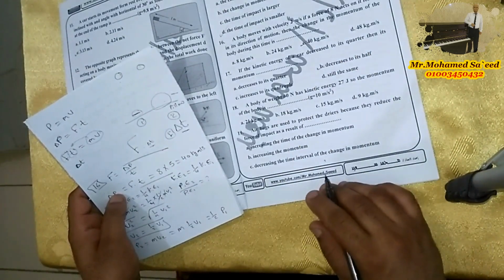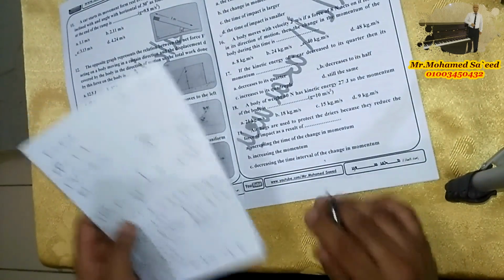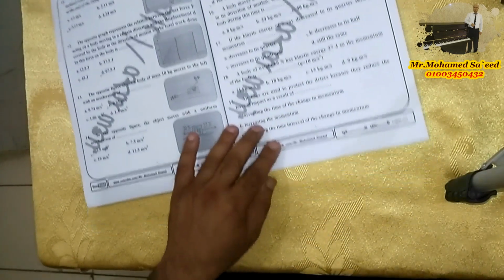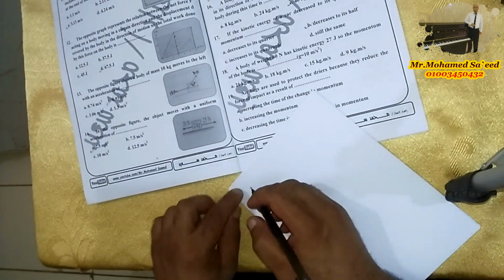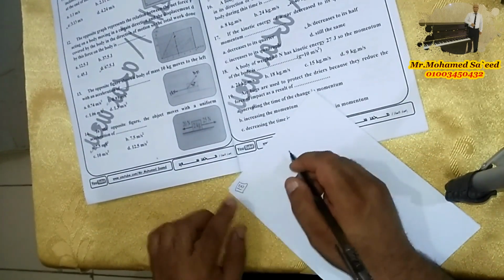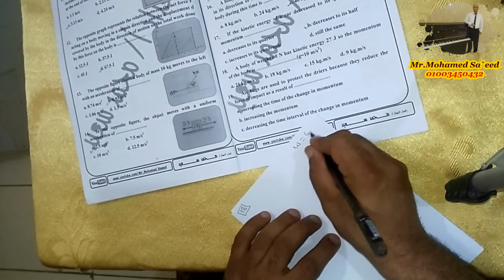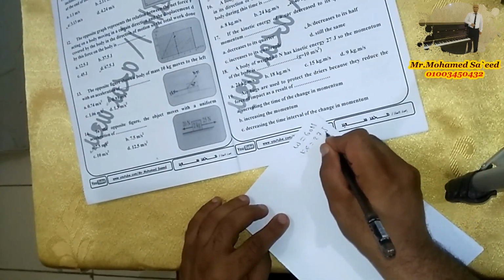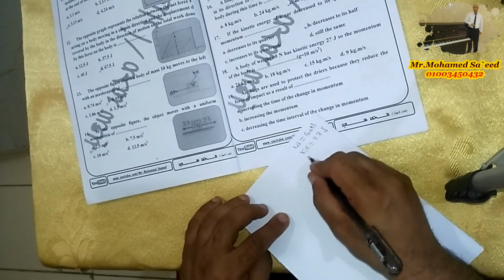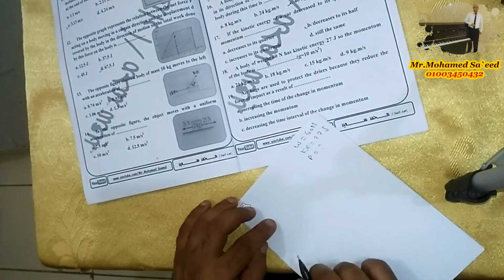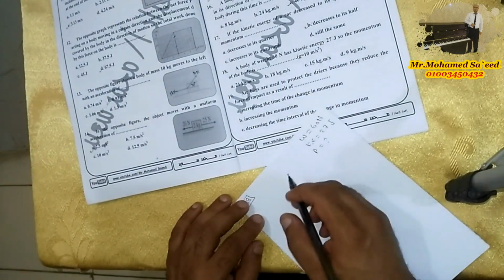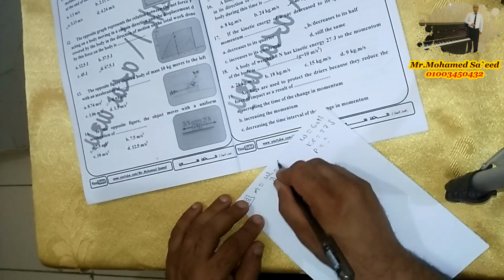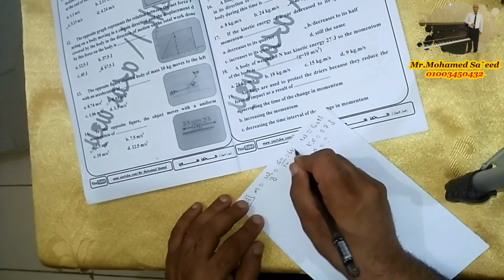A body of weight 60 Newton has kinetic energy 27 joules. So the momentum of the body equals what? And g equals 10 meters per second squared. So we can calculate its mass. Mass equals weight over g, which equals 60 over 10, equals 6 kilogram.